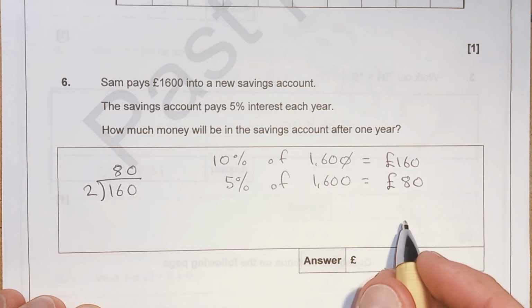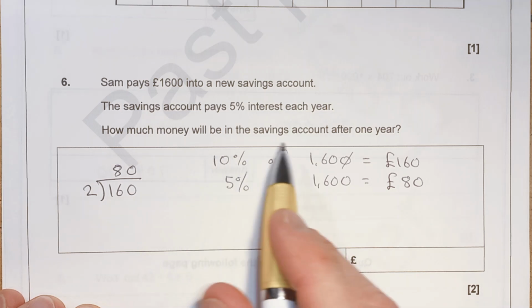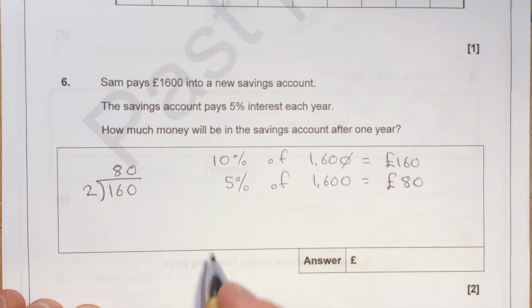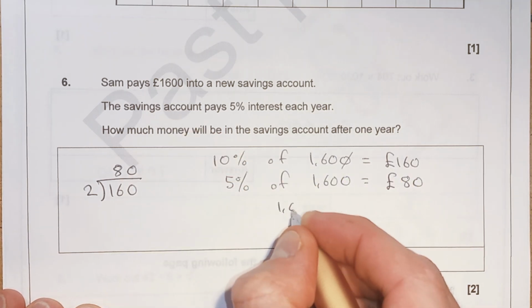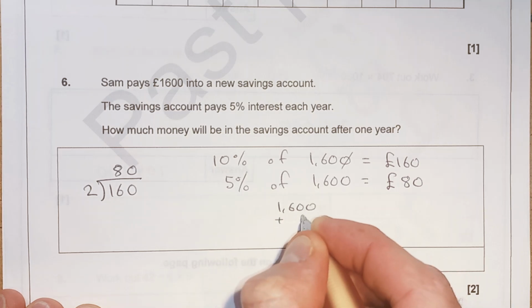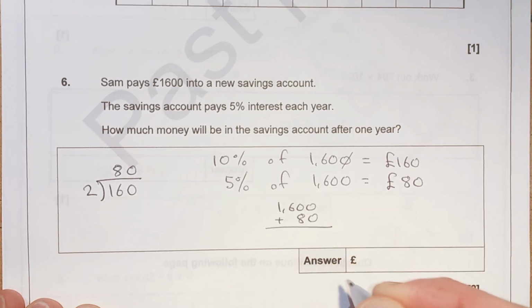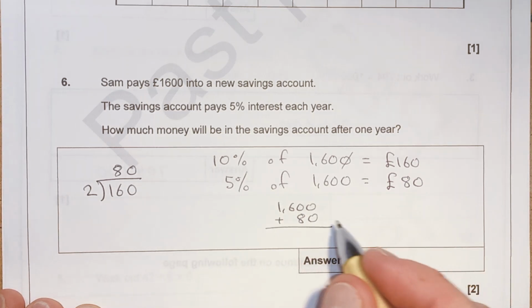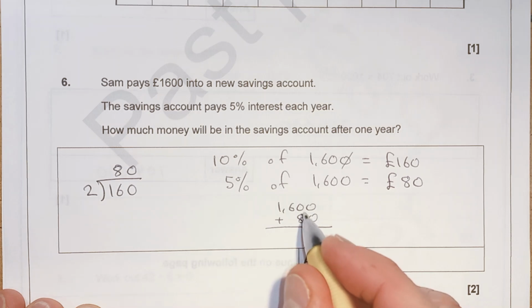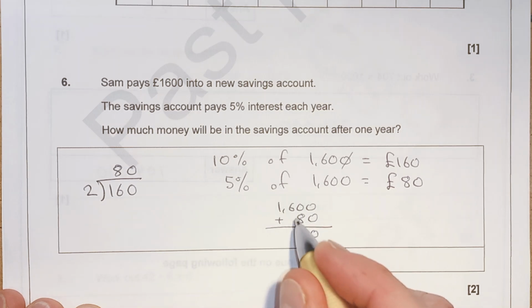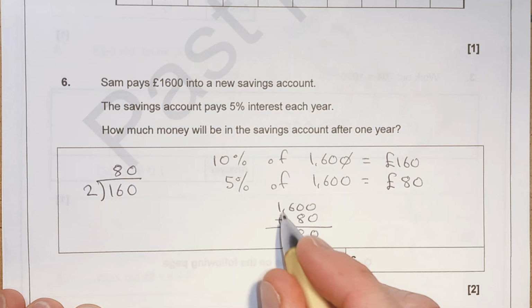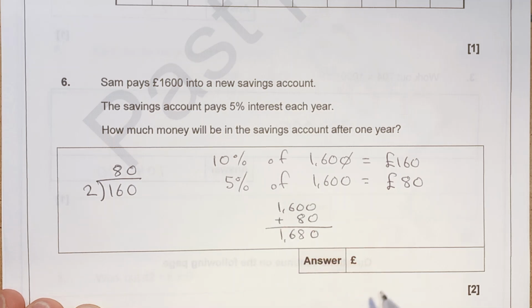So that's our interest. Now they want to know how much money will be in the savings account after a year. So that's going to be the original 1,600 plus £80 of interest. So we've got 0 plus 0 is 0, 0 plus 8 is 8, 6 plus nothing is 6, 1 plus nothing is 1. So 1,680.